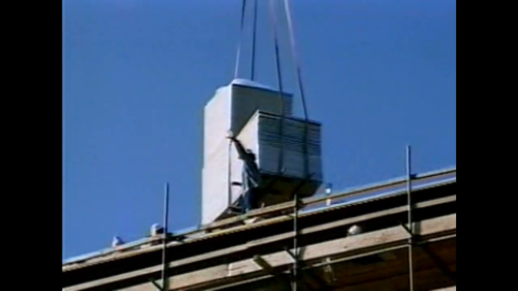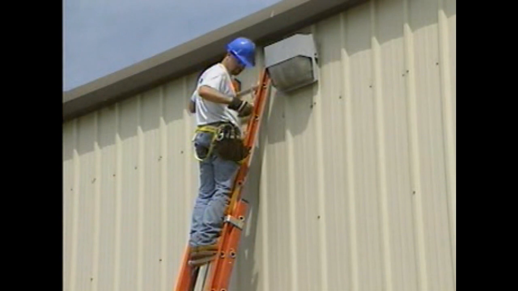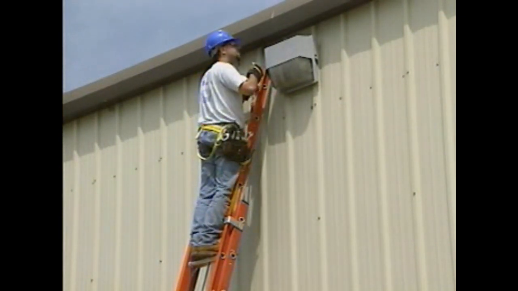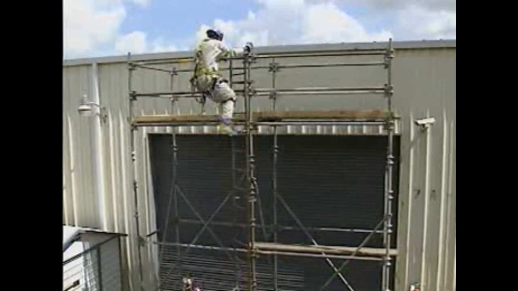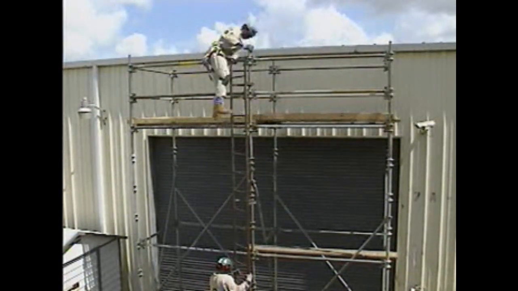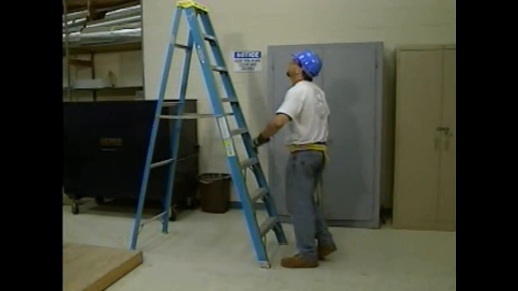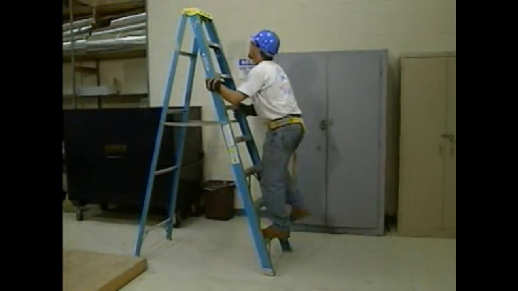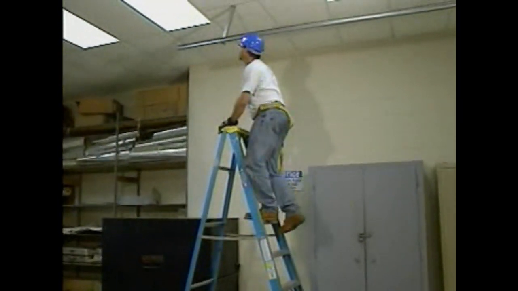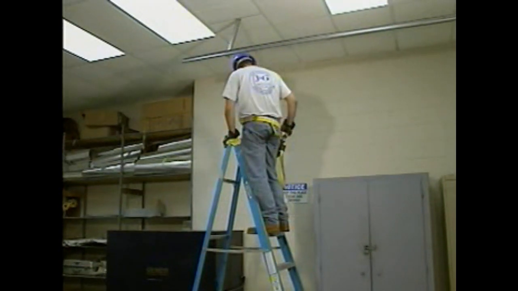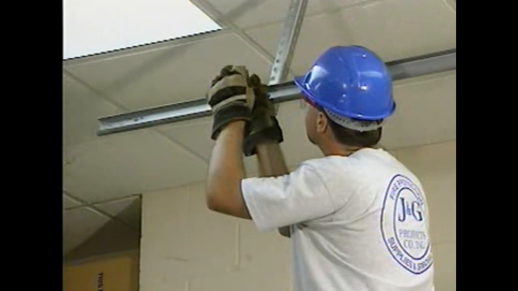Practically every industry requires a certain amount of work to be done above ground level. Often, when work is performed in elevated locations, portable ladders or scaffolds are used. Ladders and scaffolds are designed to help workers reach areas that are ordinarily out of reach. However, since they enable personnel to work at elevated heights, both ladders and scaffolds can pose a safety hazard if they aren't used properly. Ladders are a common sight at many industrial facilities and construction jobs.